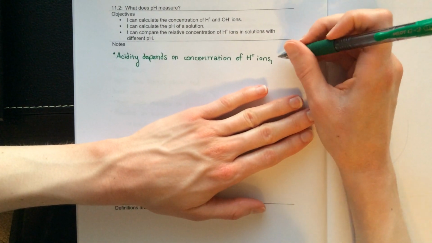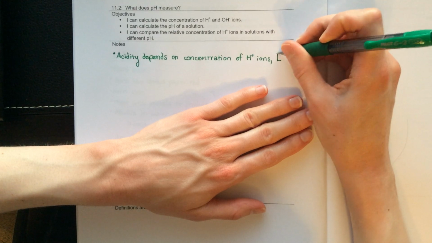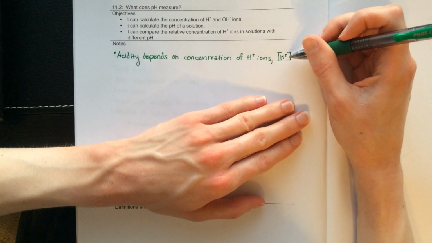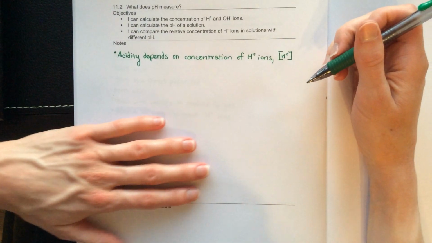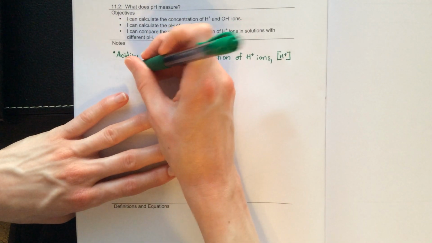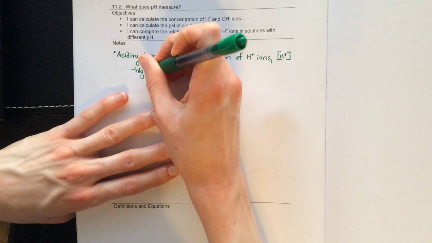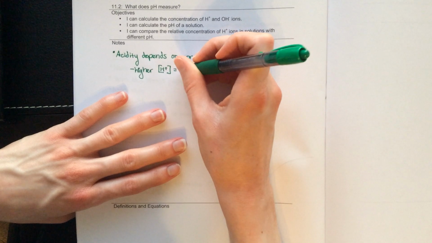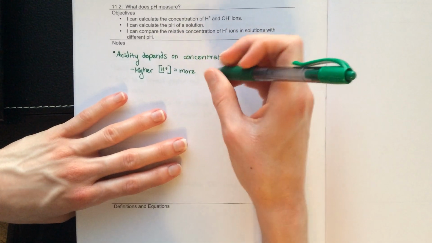And when we're showing concentration, we'll sometimes show it with brackets. So if you ever see brackets and then H+, that means concentration of H+ ion. All right, so things that have higher concentrations of H+ are going to be more acidic. They're going to have a higher acidity.